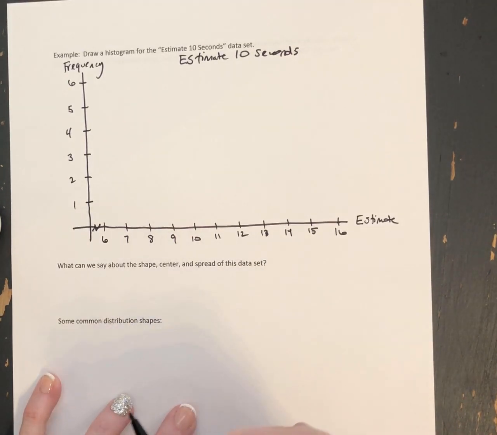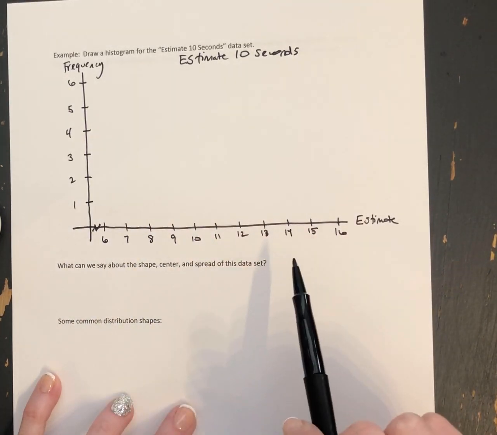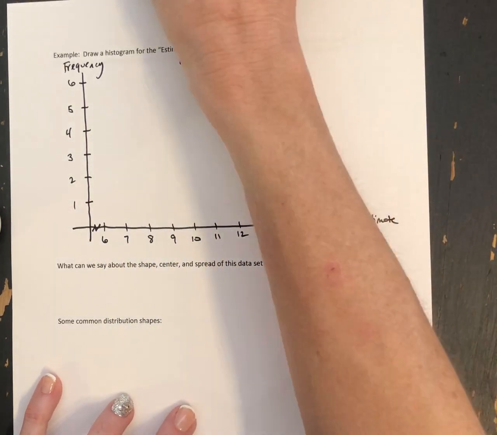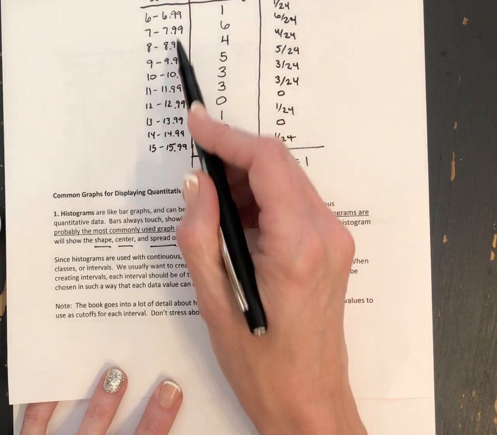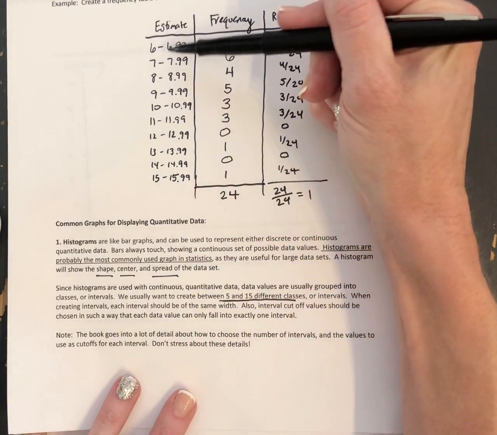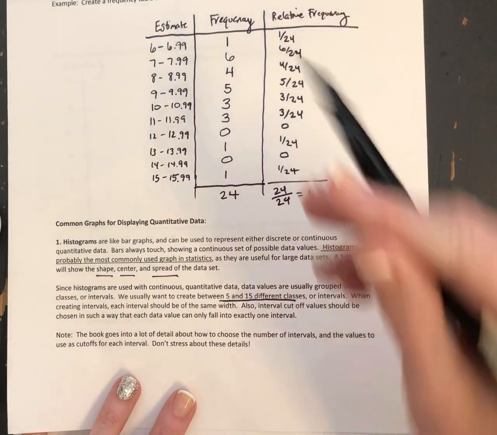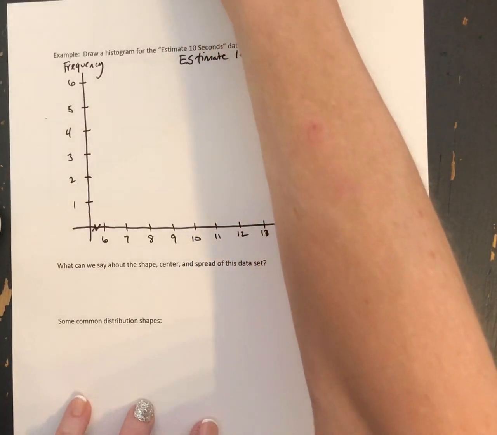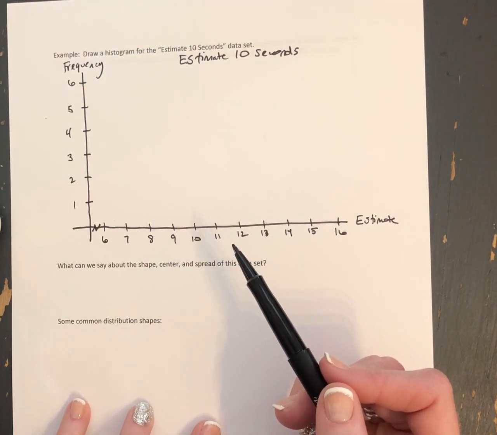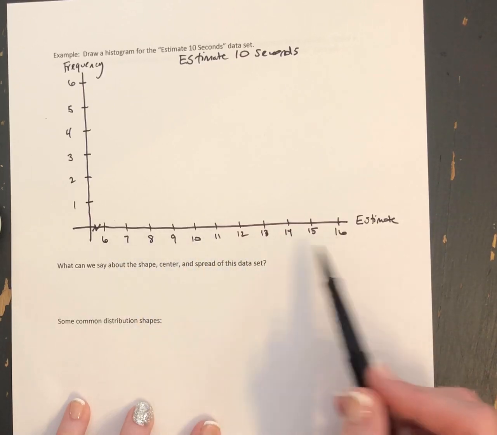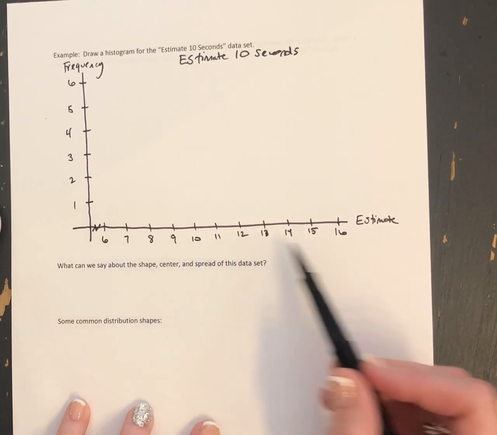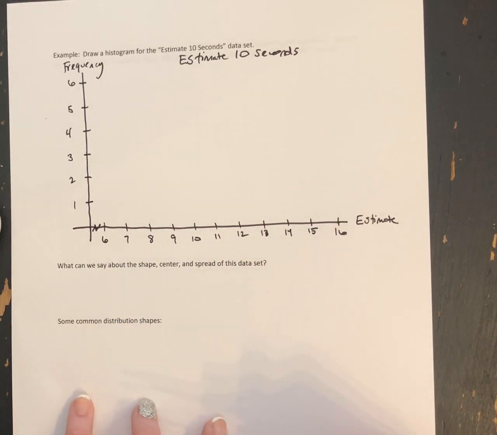What I want us to realize is that this time, as we're doing a histogram, the order that we put the values of our variable of interest, those estimates, those times, matters, and it's important that we put them in numerical order from smallest to largest. Whereas with qualitative data, like our color of M&Ms, we could list those colors in any order that we wanted to, here we need to actually use a standard numerical axis with a scale.